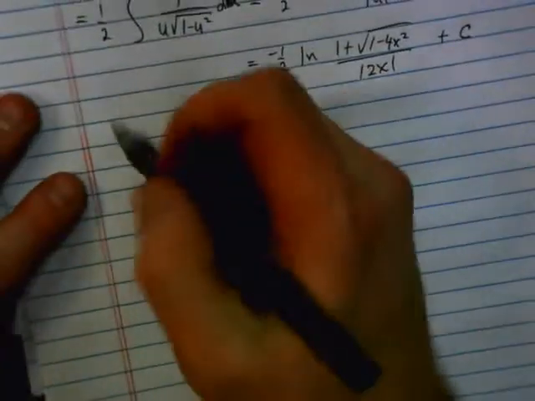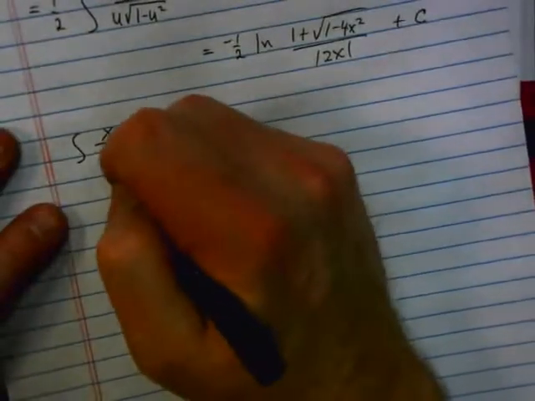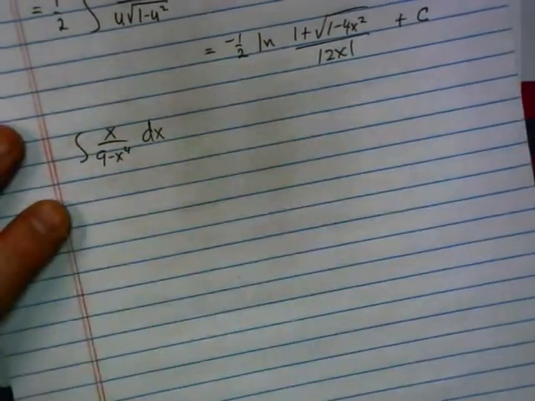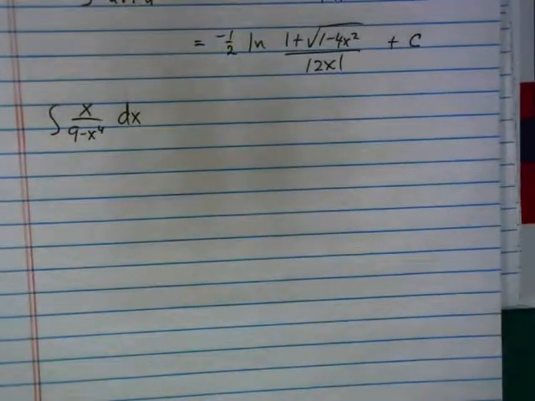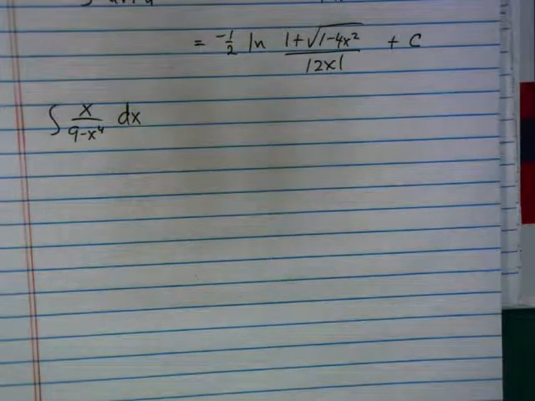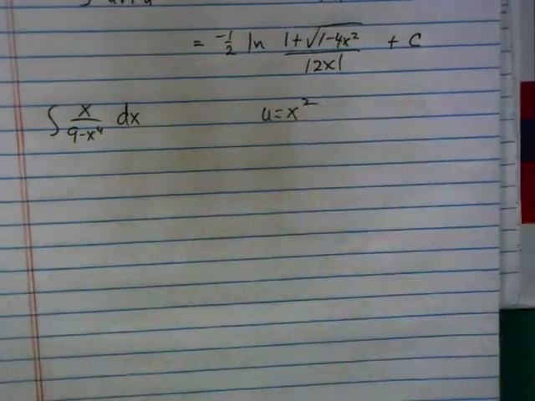All right, let's try another one. How about the integral of x over 9 minus x to the fourth dx. X over 9 minus x to the fourth. Any suggestions? U equals x squared. That seems like an interesting idea.